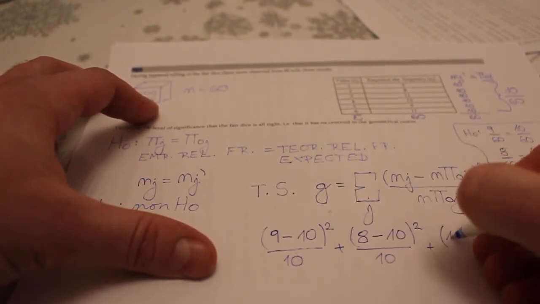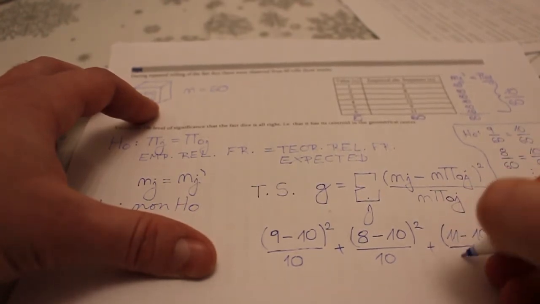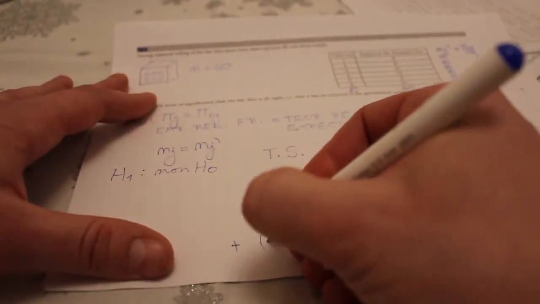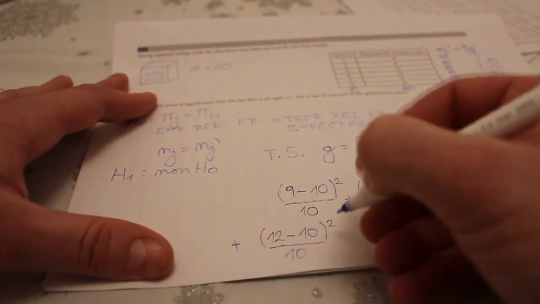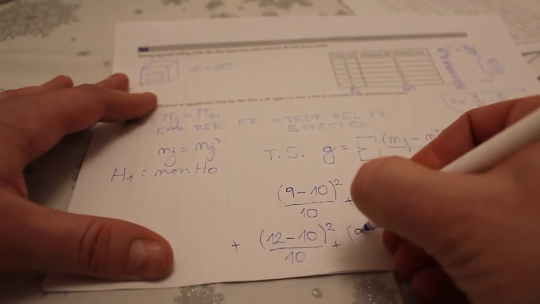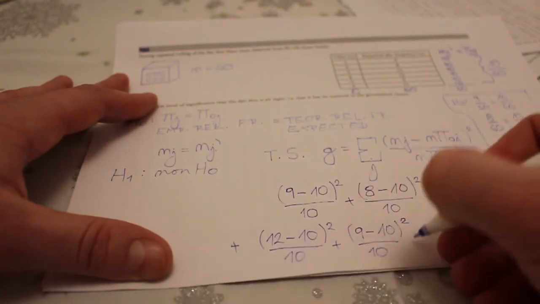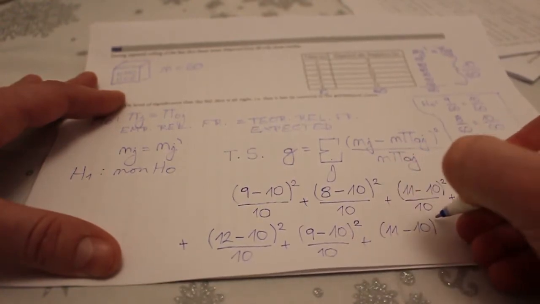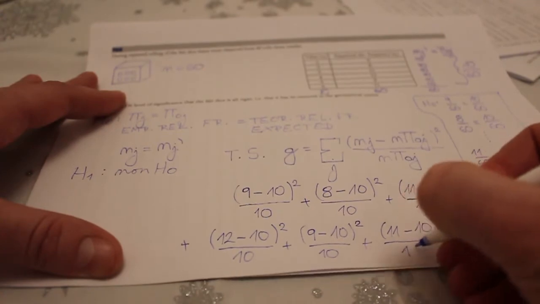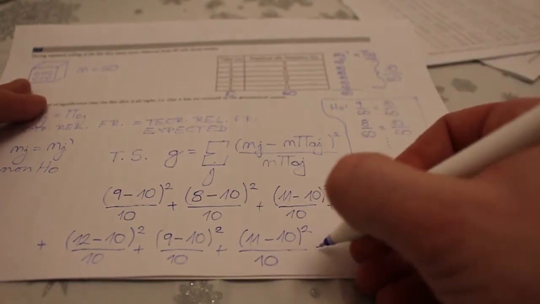Plus 11 minus 10, it is in squares divided by 10, plus, and you can continue, yes, 12. 12 minus 10, it is in squares divided by 10, plus 9 minus 10, it is in squares divided by 10, plus the last value 11, yes, 11 minus 10, it is in squares divided by 10. Okay, so that's all, and now you must solve this, yes, equal sign.